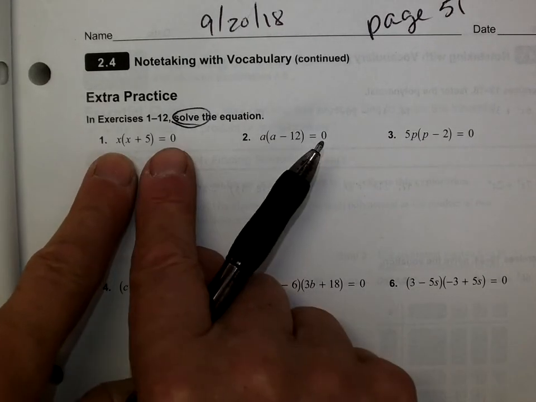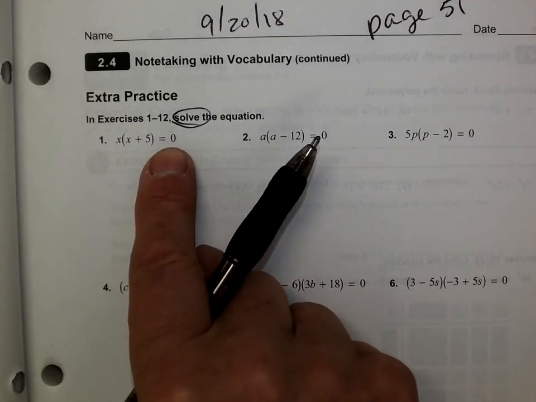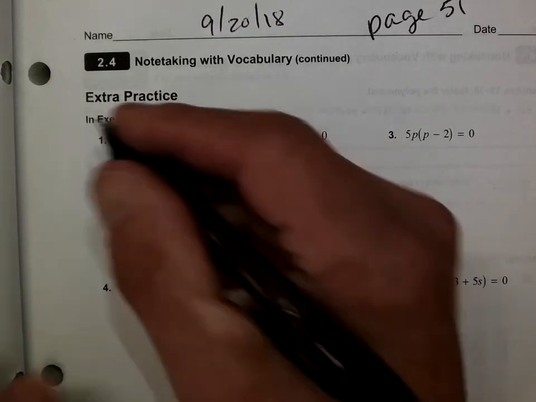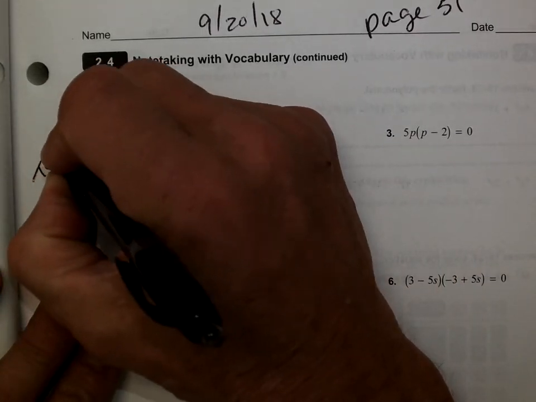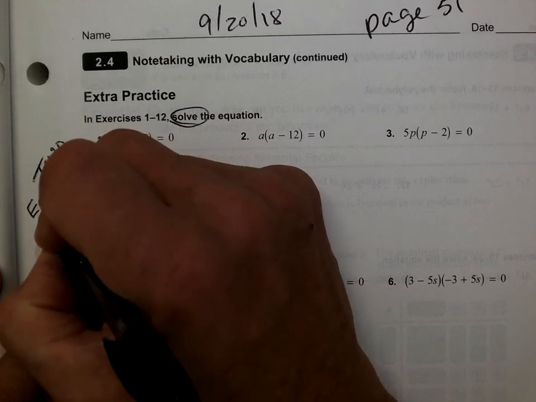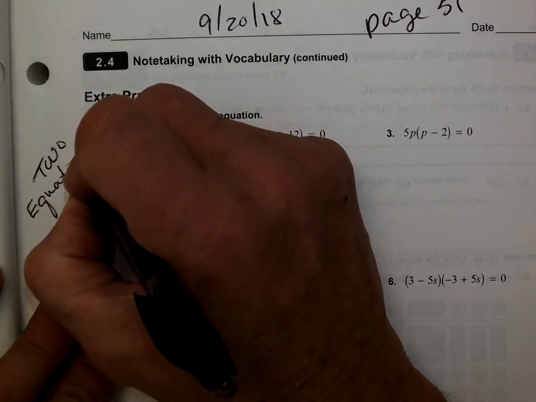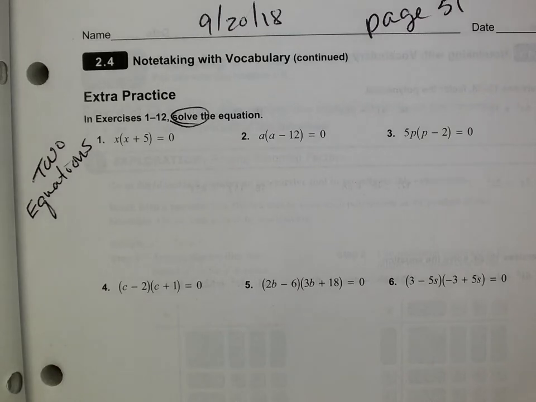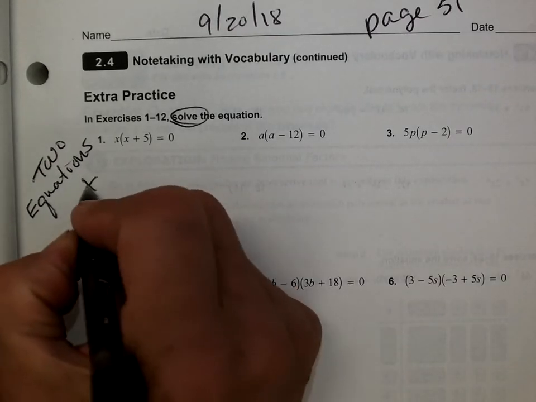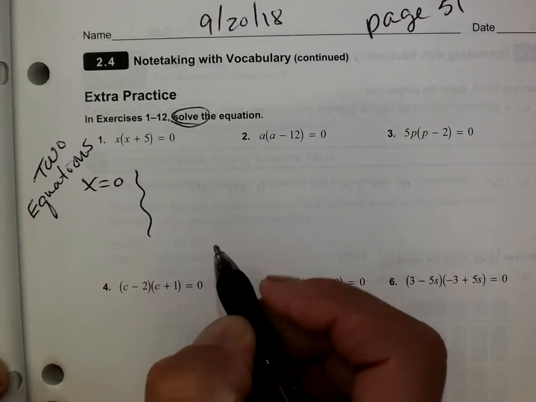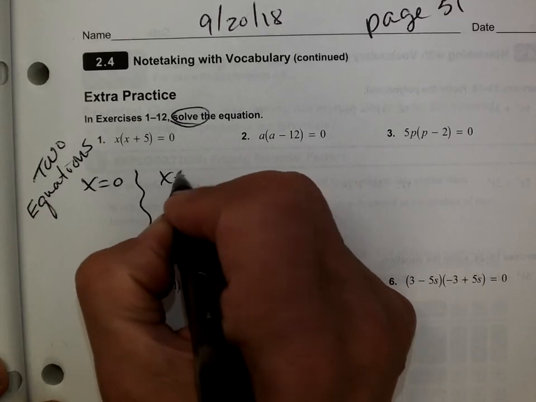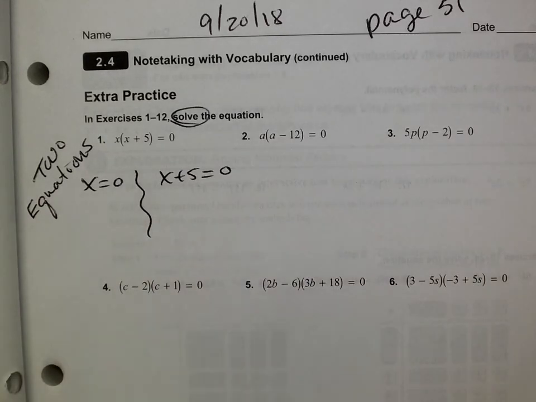So there's set equal to 0. Since there's two different x's, I'm going to make two equations. I've got two x's, two equations. One equation is just simply x equals 0. And the other equation is simply x plus 5 equals 0. Okay? So I'm going to just make two equations. Well, x equals 0 is already solved, isn't it? Right? So that is one of our answers. X equals 0. Boom. That one's done, right?